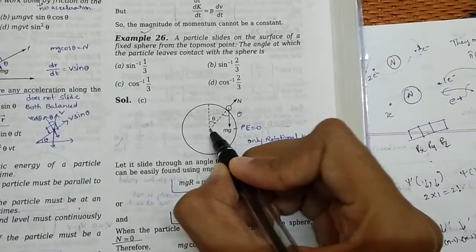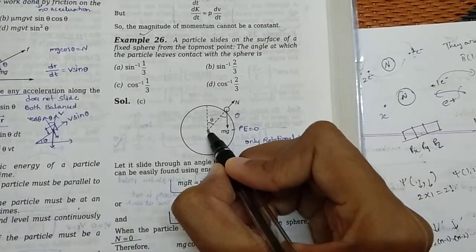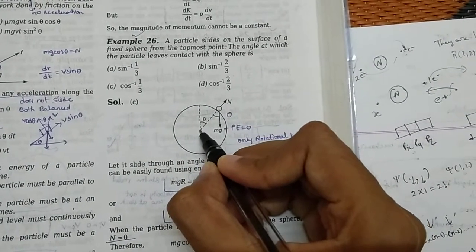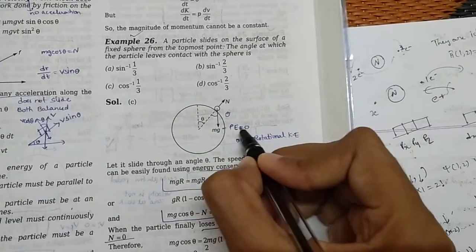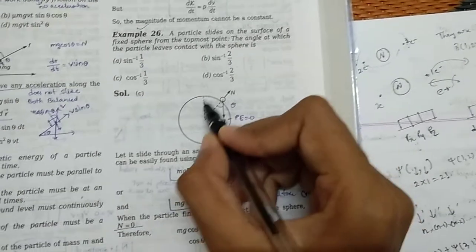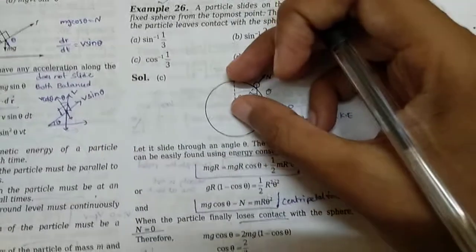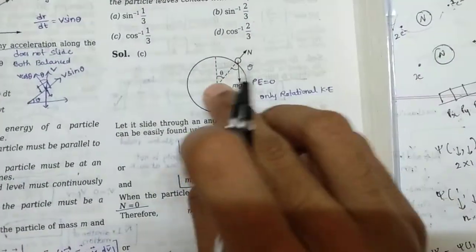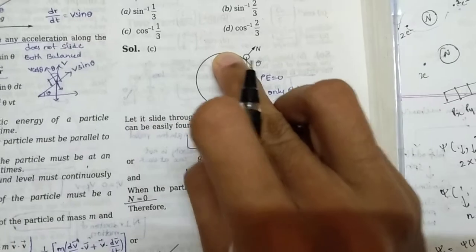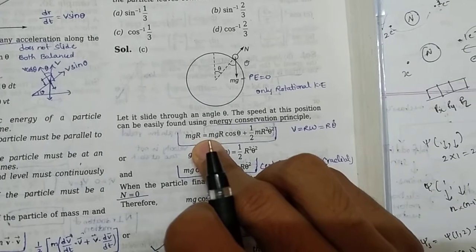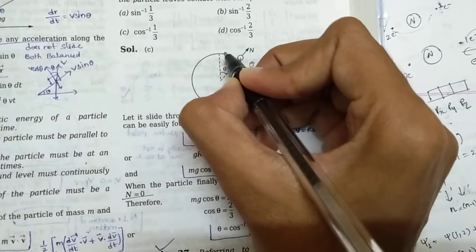So here we have to take this as the reference point, the center of the sphere. From this point to this point is the height. At the reference point the potential energy would be 0, and at the top the potential energy would be mgh, where the height is the radius of the large sphere, that is mgr. As we are taking this as the reference point, when the particle is at the top, it has only potential energy, mgr, and no kinetic energy. And the particle has moved from here to here.